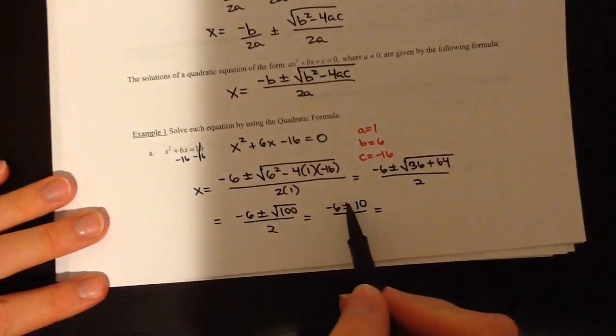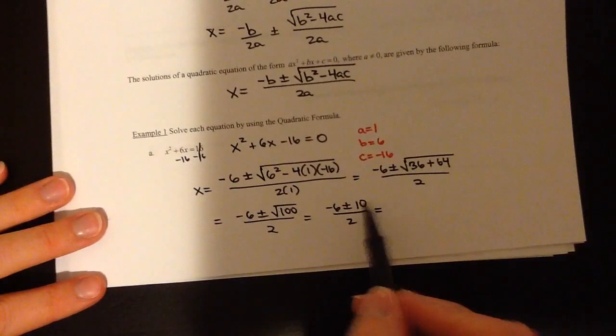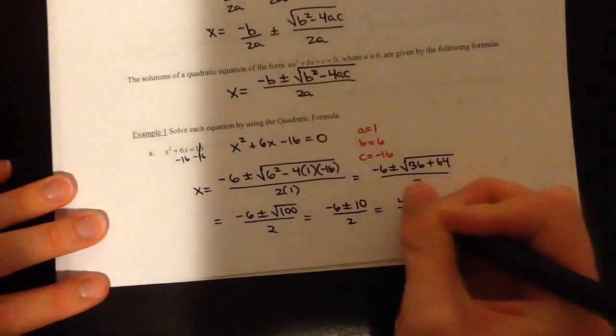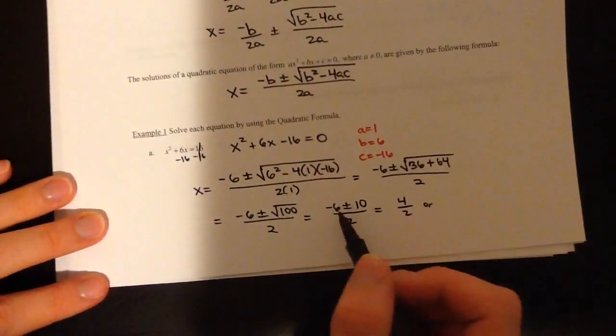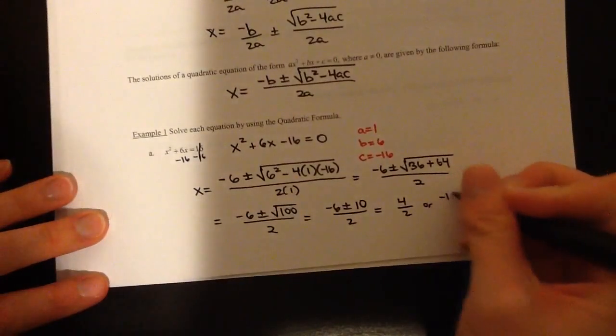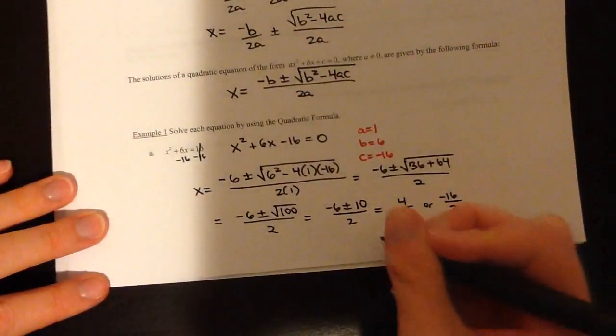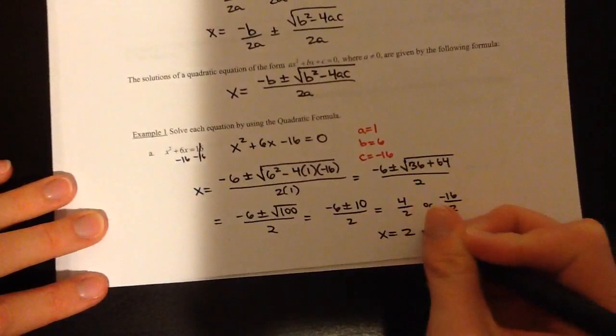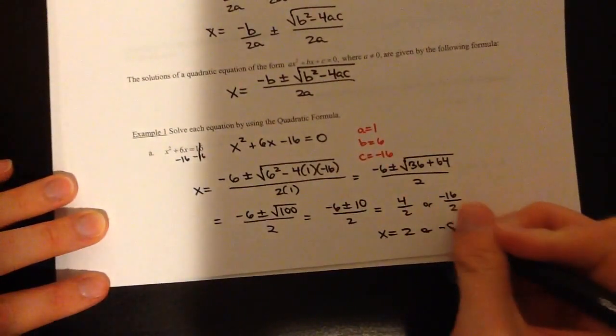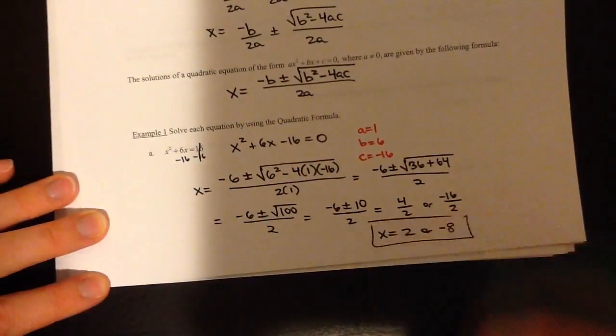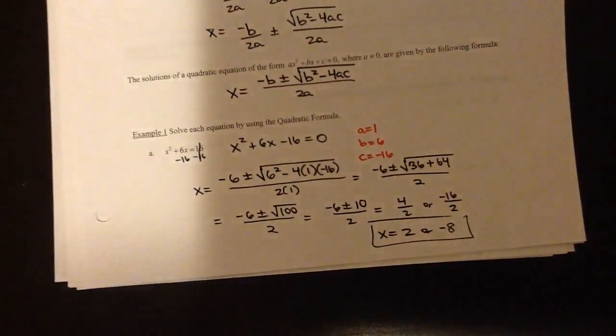So negative 6 plus 10, that gives us 4 over 2, or negative 6 minus 10, that gives us negative 16 over 2. So 2 over 2 is 2, or negative 16 over 2 is negative 8. So 2 answers here for my quadratic equation. Remember, for most of these, I'm going to end up with 2 answers.